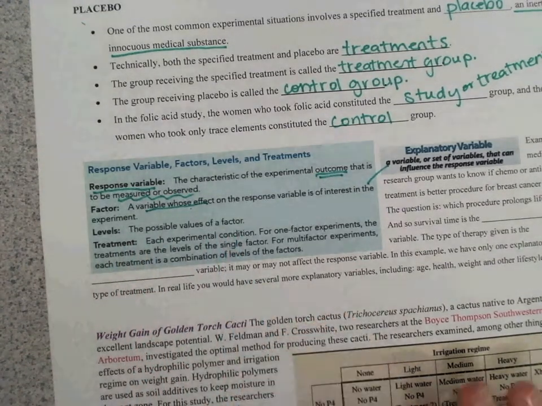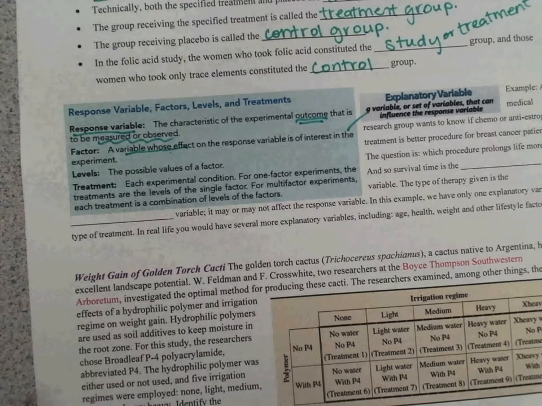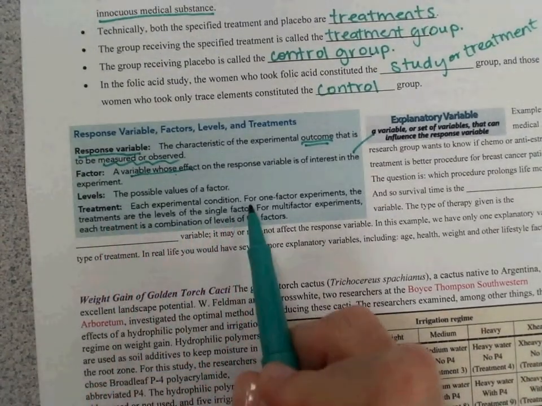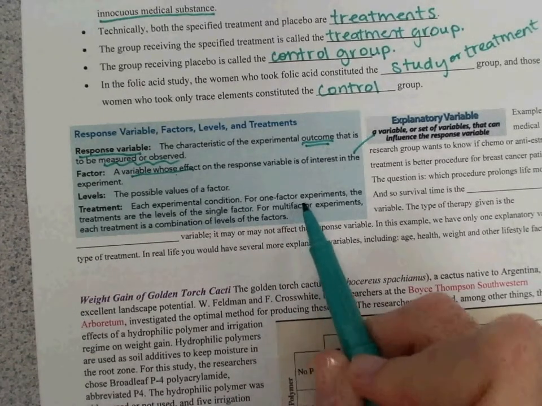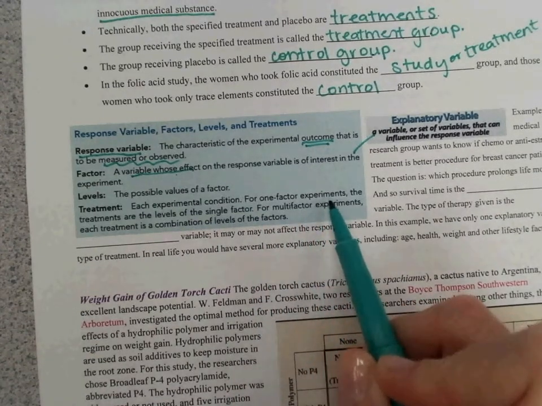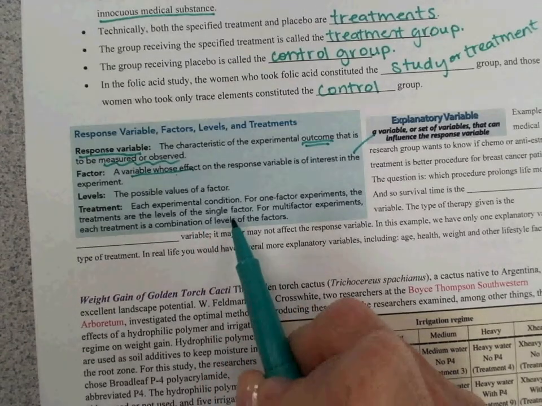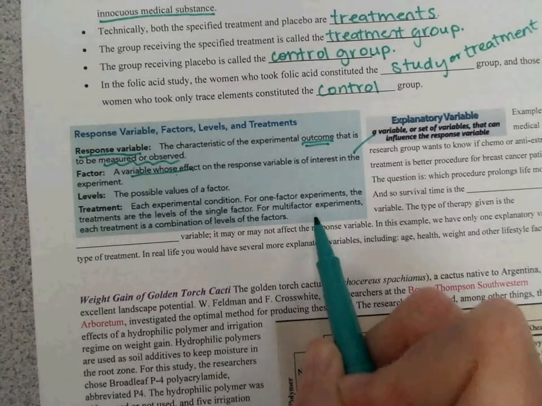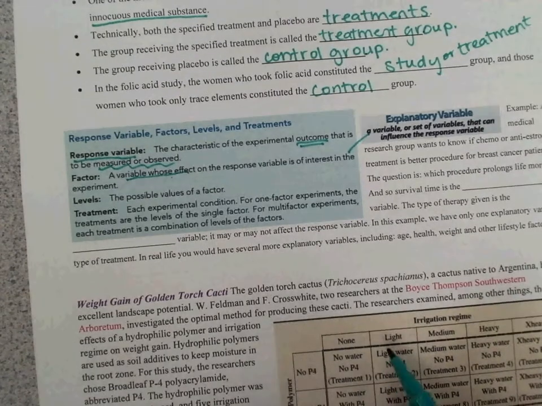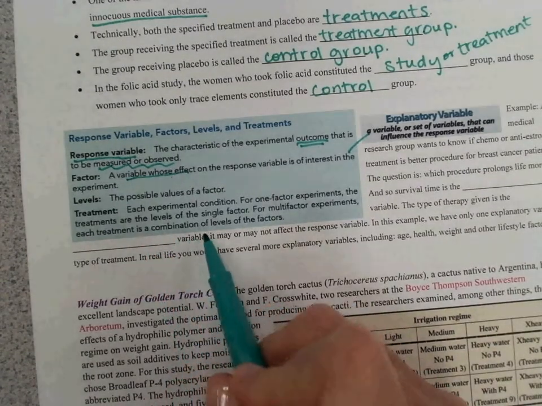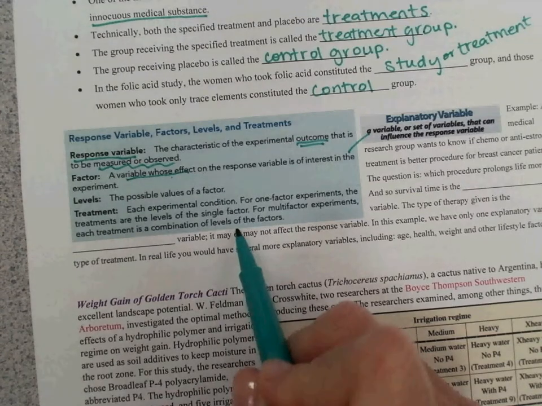We'll take a closer look in the example below. Treatment, each experimental condition. For one factor experiments, the treatments are the levels of the single factor. For multi-factor experiments, as we'll see below, each treatment is a combination of levels of the factors.